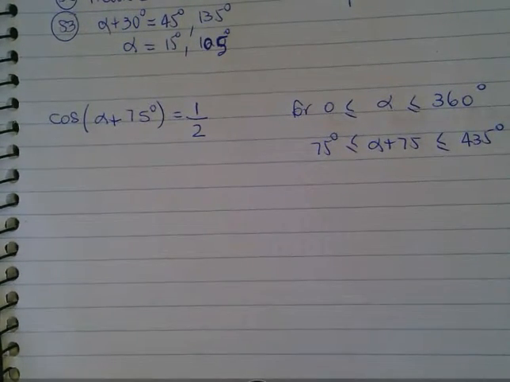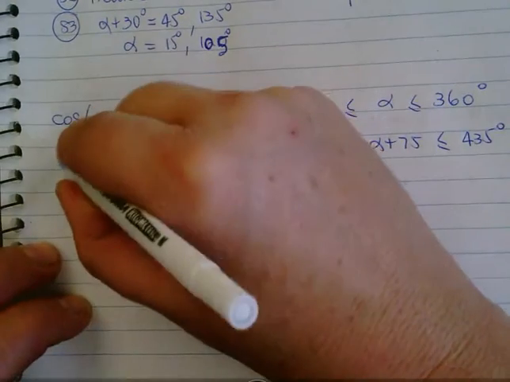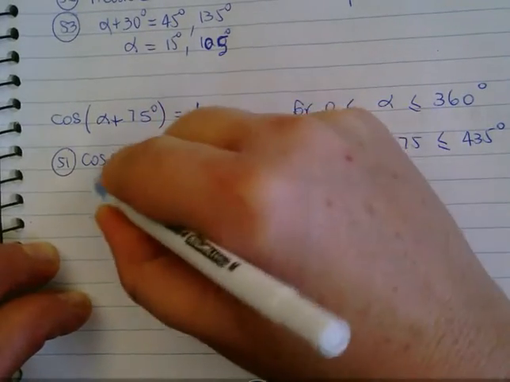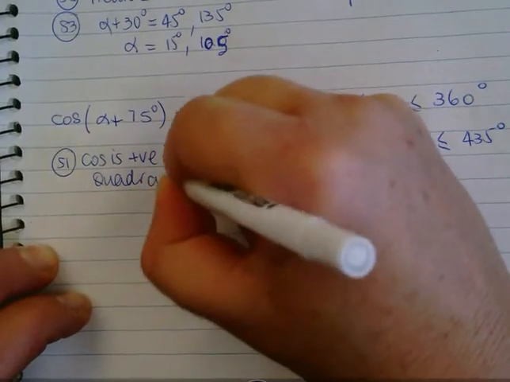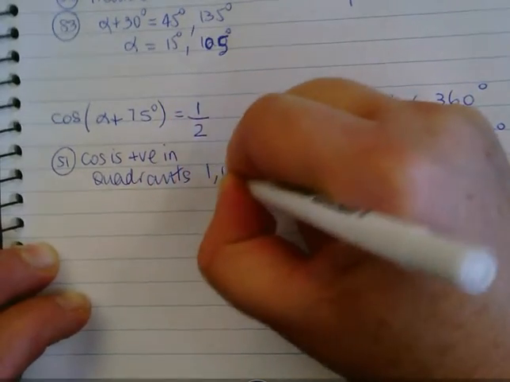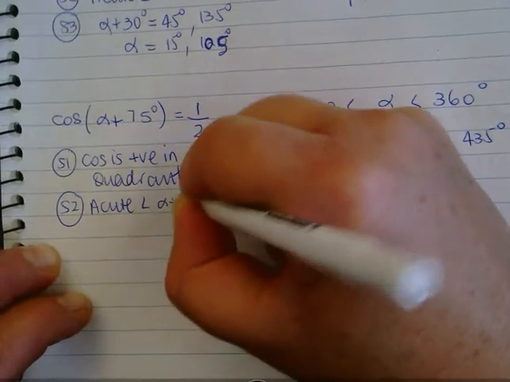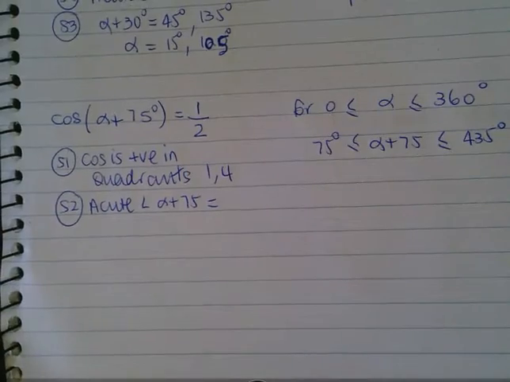Now, cos is step 1. Cos is positive in quadrants... good. Quadrants 1 and 4. Step 2. Acute angle alpha plus 75. So, cos of what is a half?